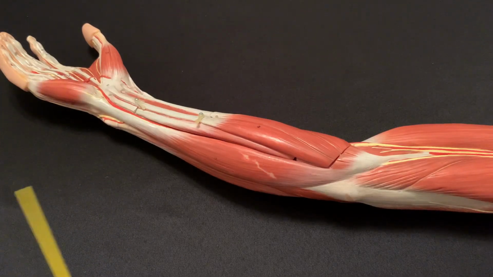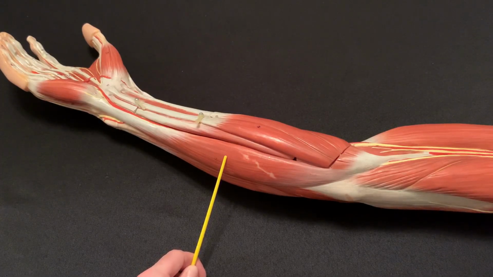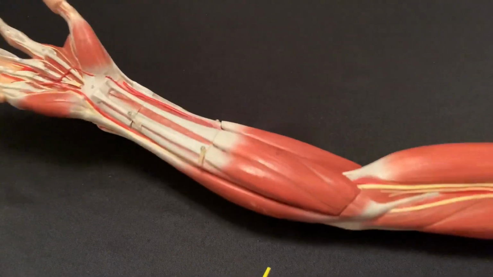So not only is this muscle able to flex the wrist, but it is also going to be able to adduct the hand. So if it's an ulnaris, it adducts. If it's a radialis, it abducts. So there you go. That's your PF.